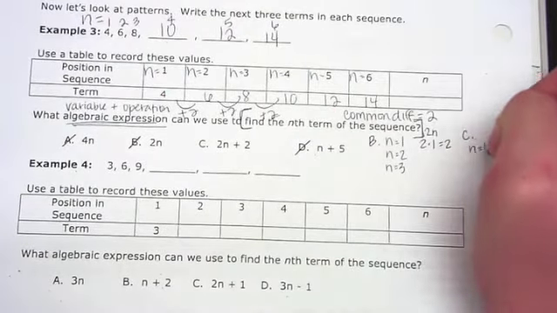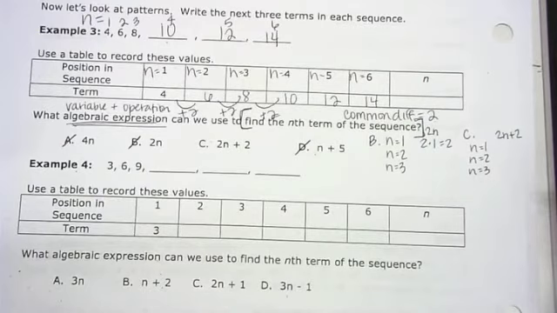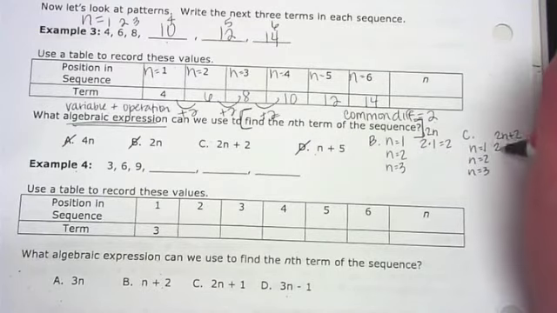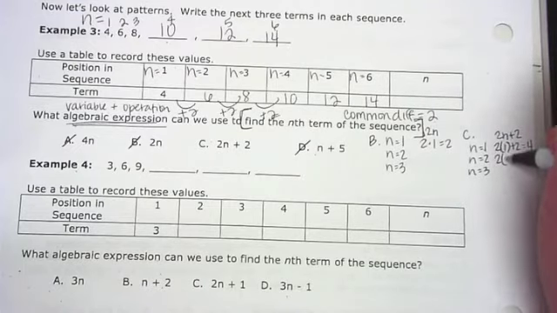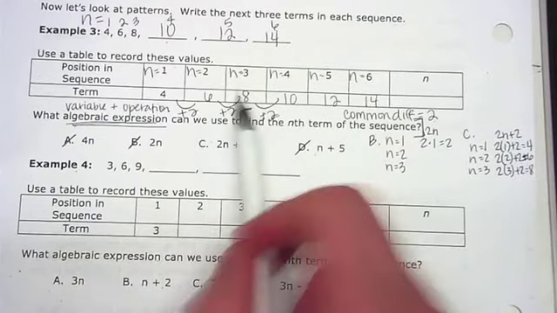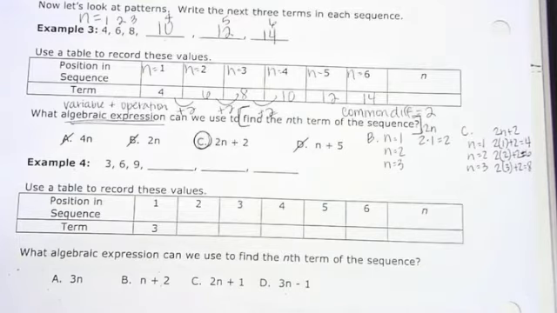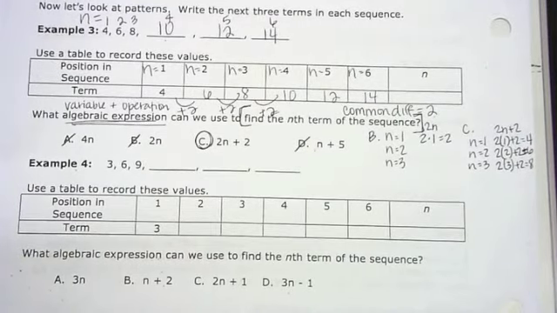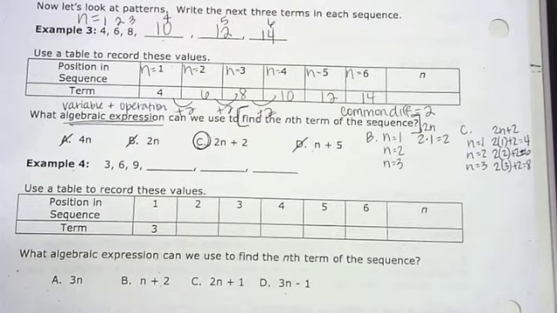Let's just check and make sure. Remember our n's, we check 1, 2, and 3. And we're checking 2n plus 2. So when n is 1, we have 2 times 1 plus 2. 2 times 1 is 2 plus 2 is 4. When n is 2, 2 times 2 plus 2, which is 4 plus 2 is 6. And then when n is 3, we get 6 plus 2, which is 8. 4, 6, and 8 are the first 3 terms in our sequence, so C would be our correct expression. You're going to spend the rest of the time working on examples 4, 5, and 6 on your own using what we found out in our notes today.